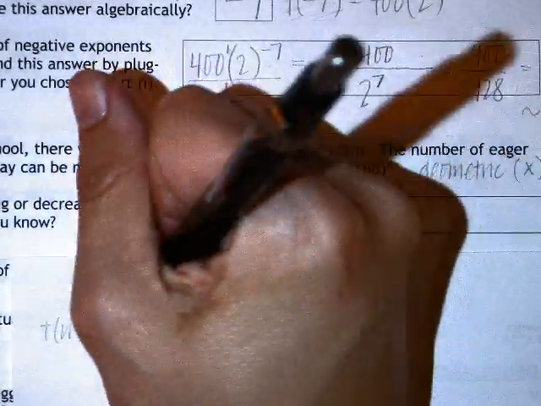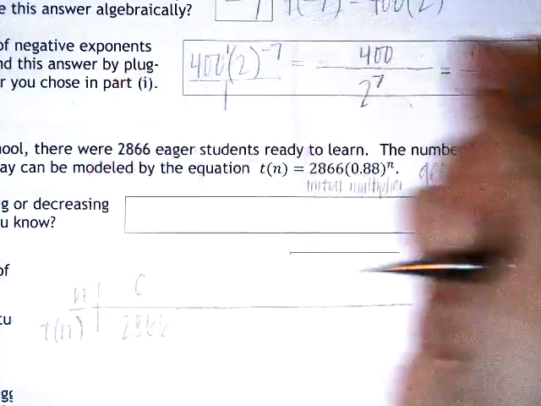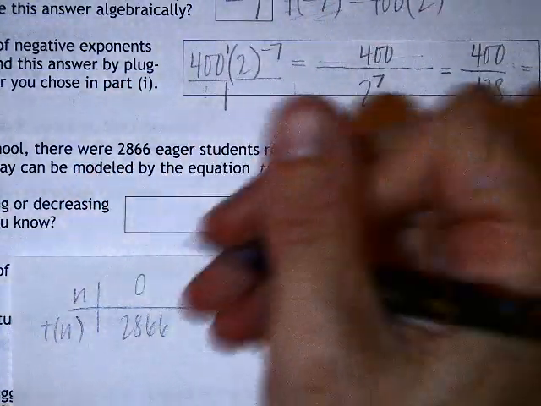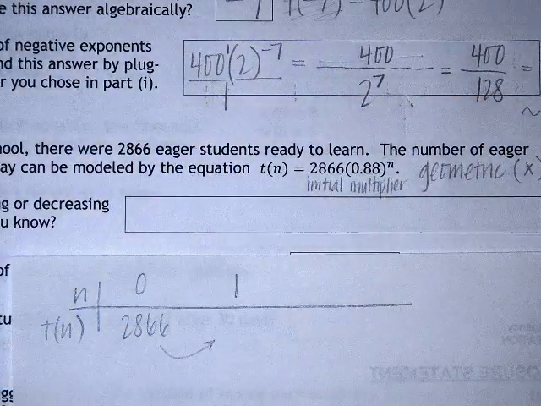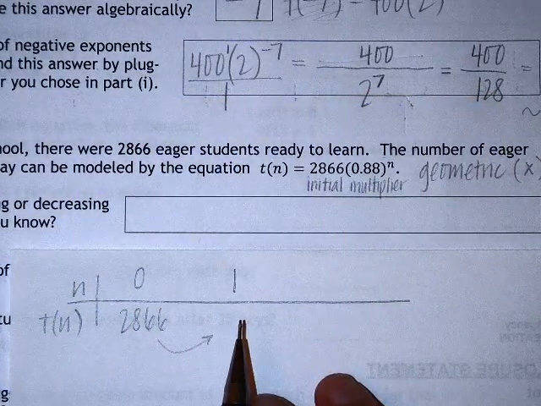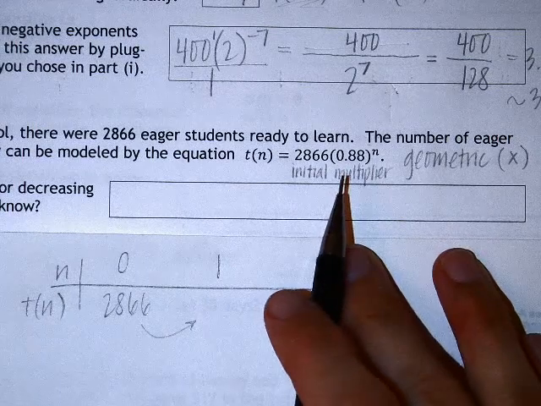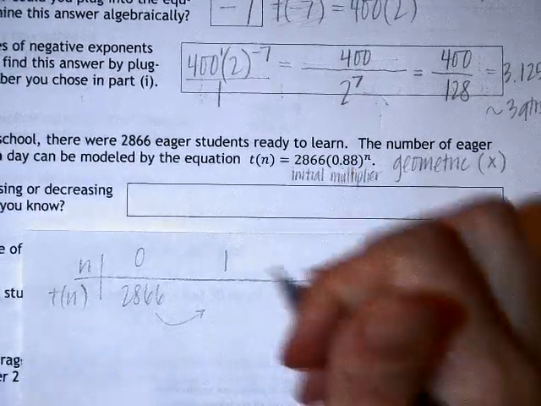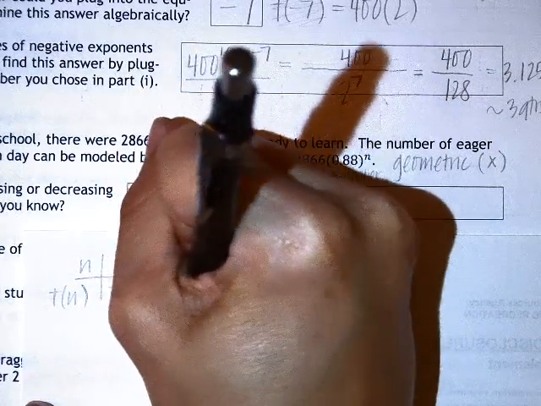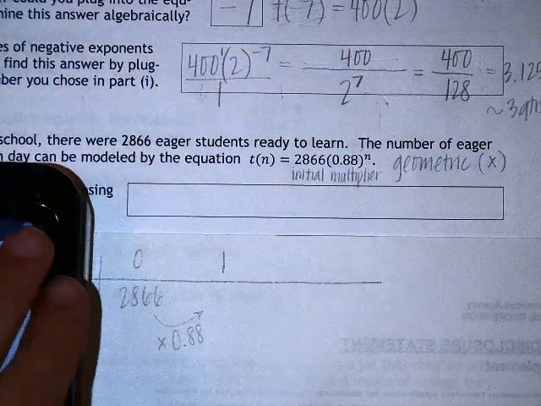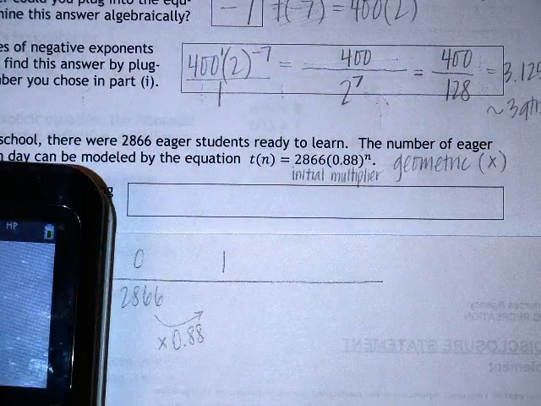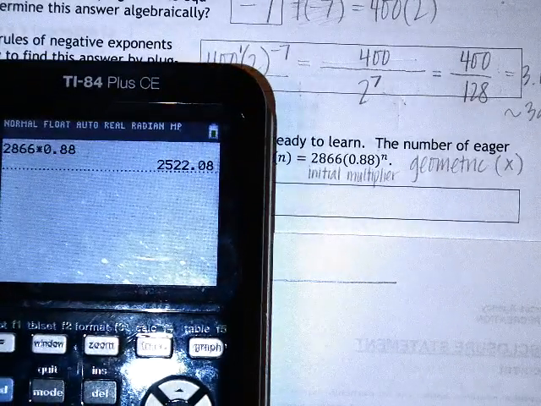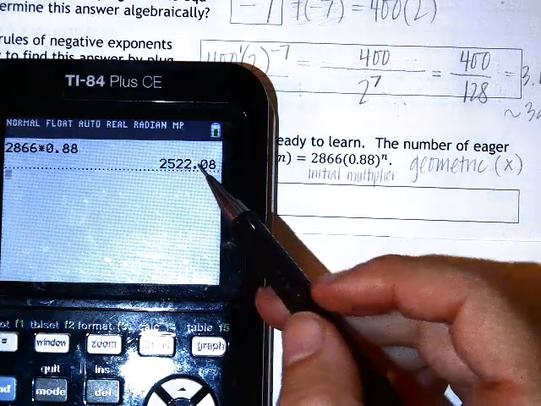I'm going to say to myself, well, initially there were 2,866 students ready to learn. So what if one day later I wanted to figure out how many students there are? I don't really know what's going on, but I do know that there's a multiplier of 0.88, so I could multiply by 0.88 and figure out what's going on. 2,866 times 0.88 would be, according to my calculator, 2522.